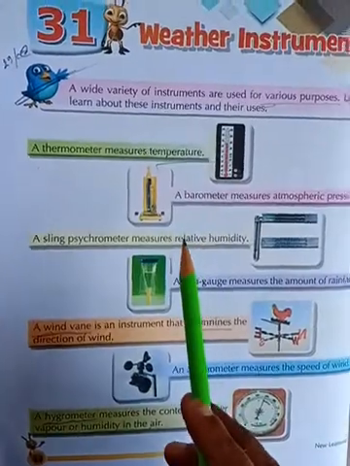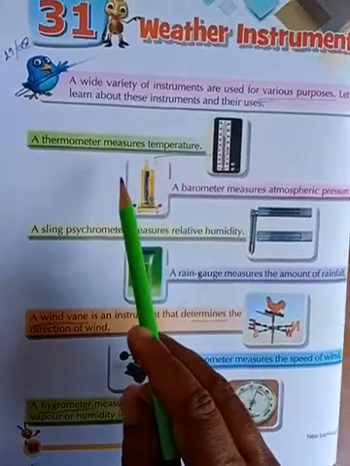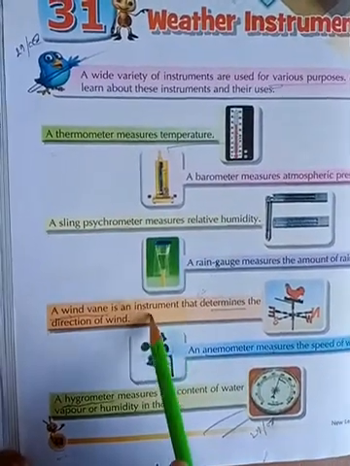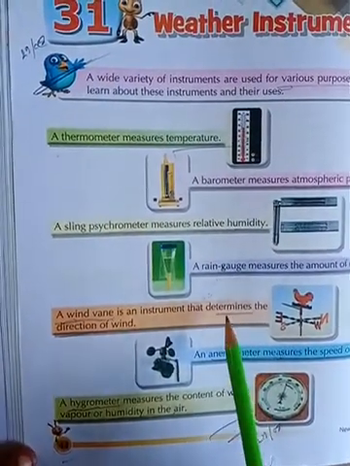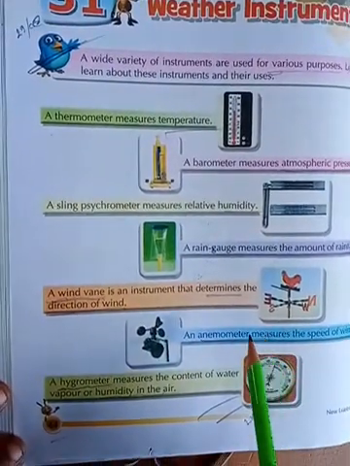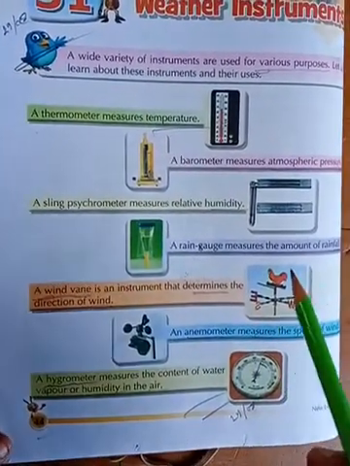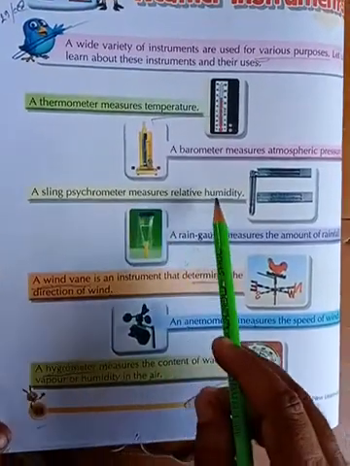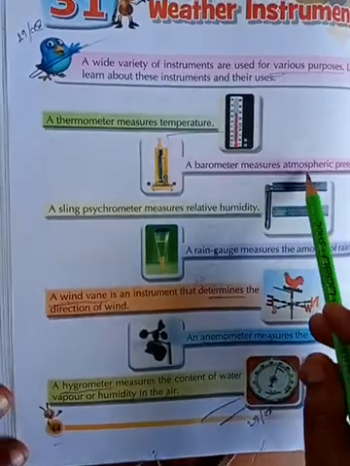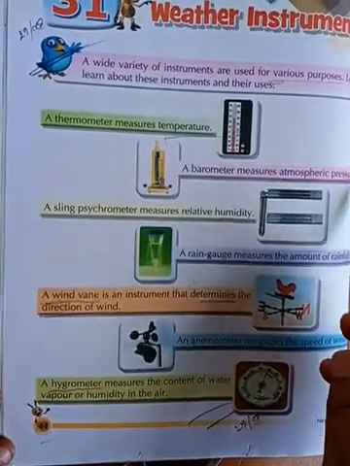I will ask you like this: by which instrument can we measure the temperature? By which instrument can we determine the direction of wind? Or which instrument measures the humidity, or which instrument measures the atmospheric pressure?